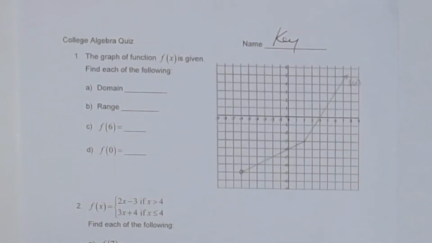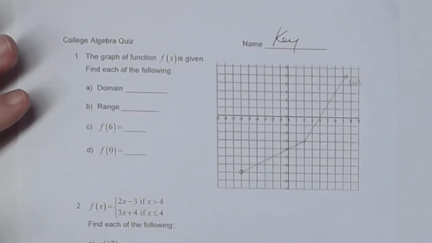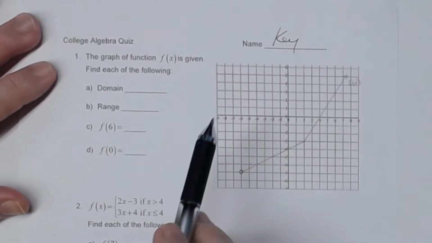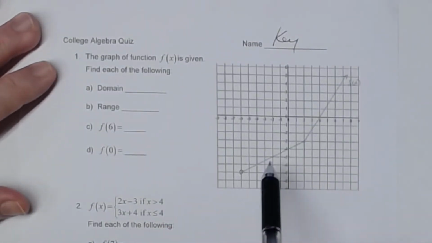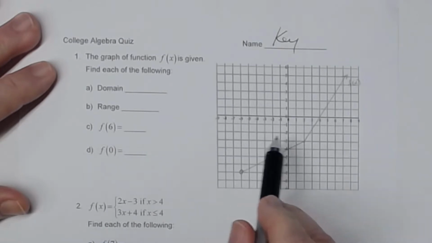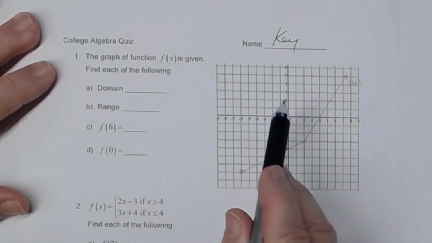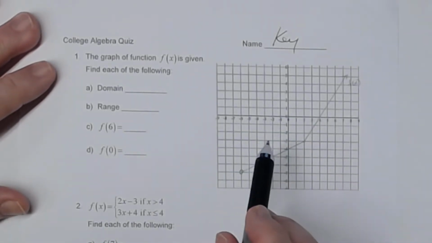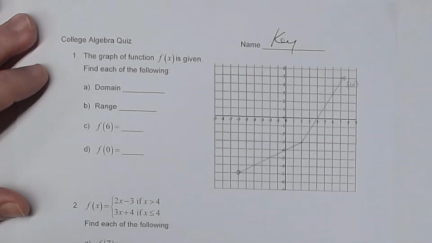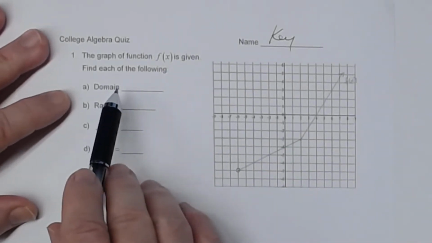All right, so this is the key to the quiz. And in number one, I know you can't see this function right here, at least the coordinates, the x values and the y values here. But we'll go over that. But you want to find the domain of this function.